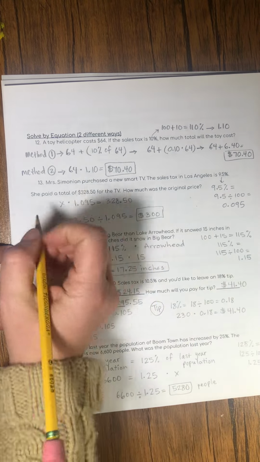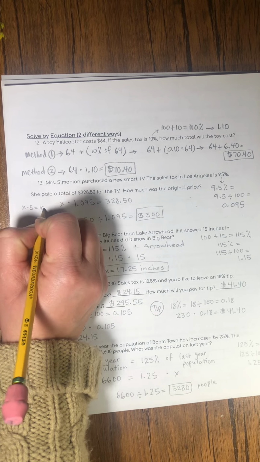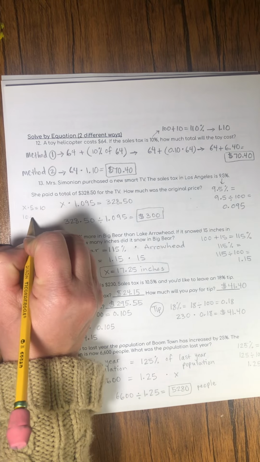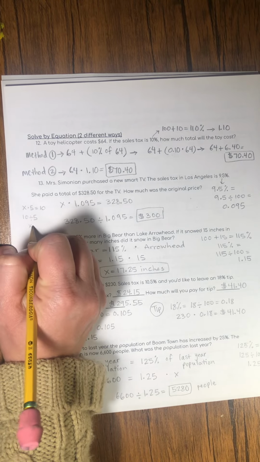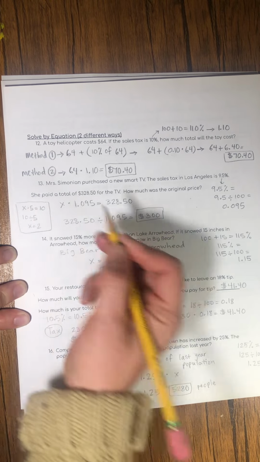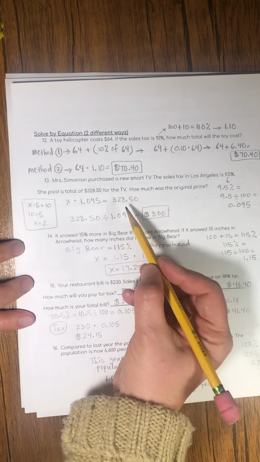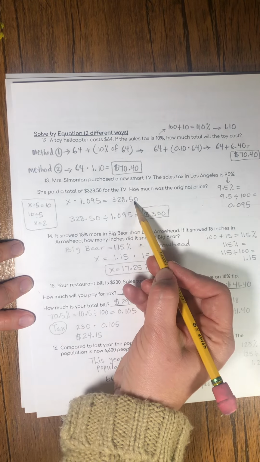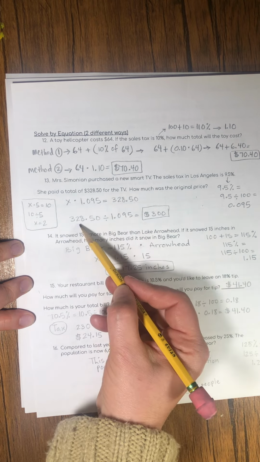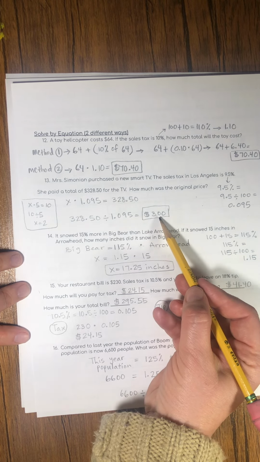Just like if I had x times 5 equals 10, in order to solve this I have to do 10 divided by 5, which then x equals 2. So this is kind of small, easy numbers. If I want to find the value of x here, I have to divide 328.50 by 1.095. When I do that, it gives me $300. So the original price was $300 for this TV.